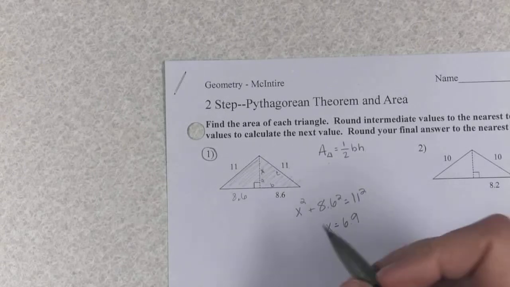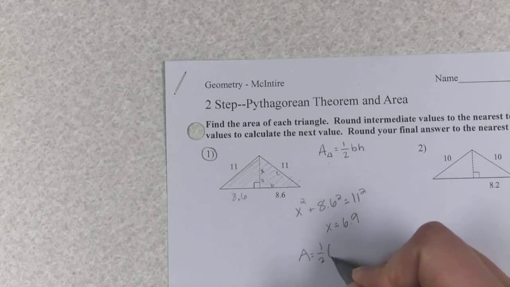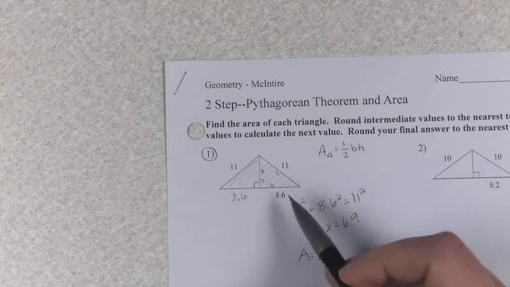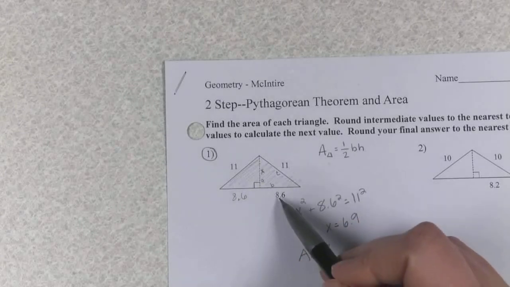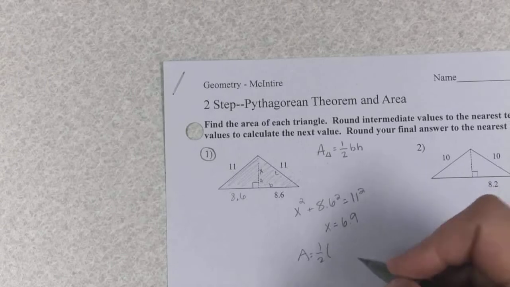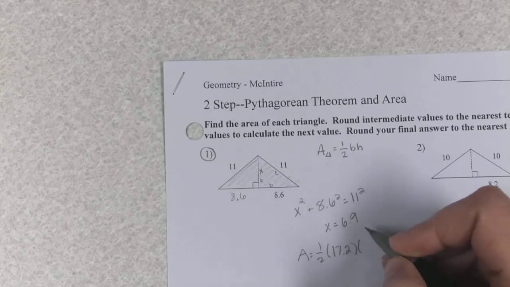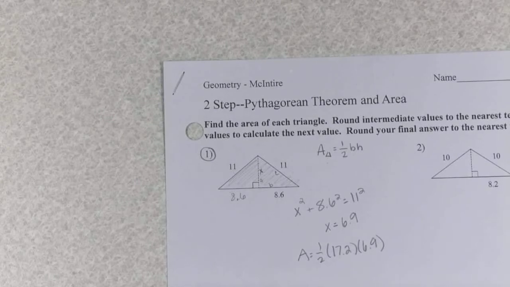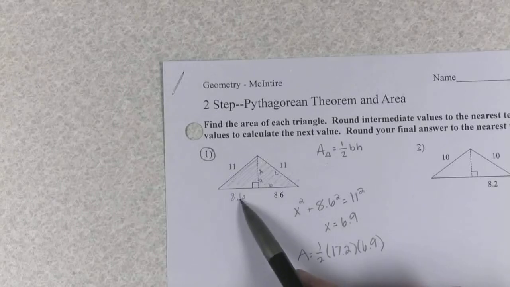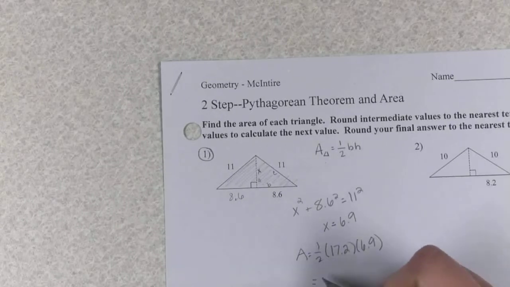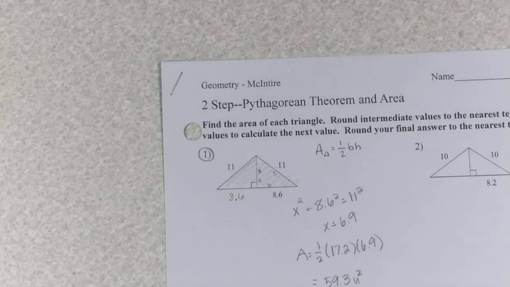So then when I plug that in to find the area, it's going to be half of the base, which you want to make sure you don't just plug in the 8.6. I want the area of this whole triangle, so I have to do 8.6 times 2, which is 17.2, times the height, which is 6.9. Okay, so that's just a common mistake that kids make when they go to find the area. Then they just plug in the 8.6, but make sure you use the entire base. So when you plug that in your calculator, you get 59.3. They don't give you any units, so you can just put units squared. Alright, so that's how you do one like that when it's an isosceles triangle, which number 2 is as well.